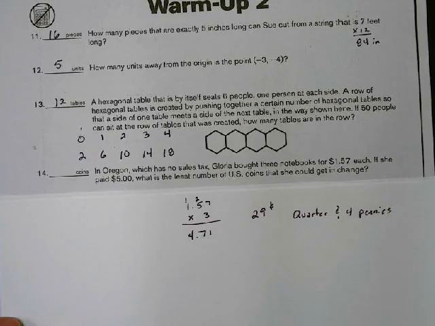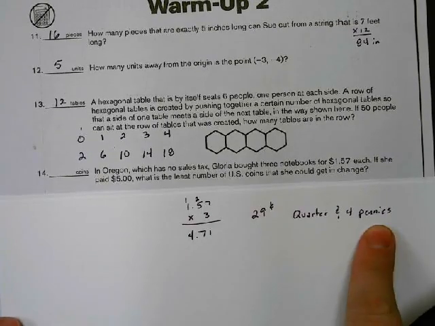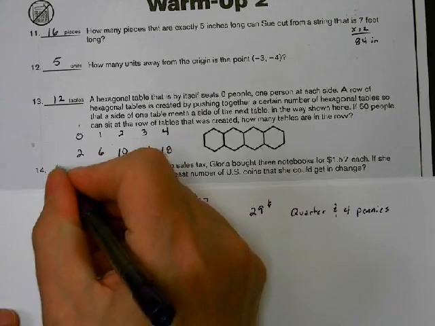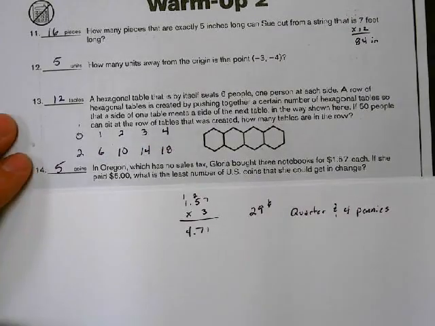So the total number of coins would be 5 coins, and that would be the least amount that we could do. Next.